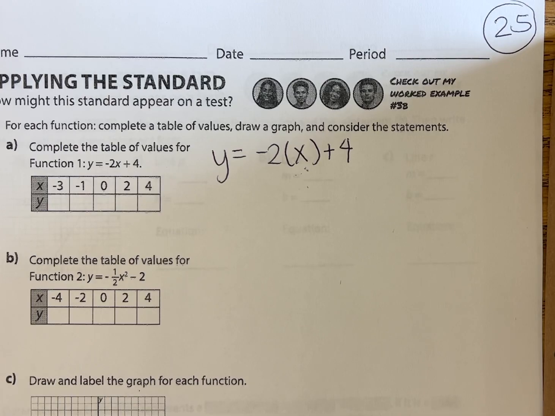So we go to Desmos. Desmos graphing calculator.